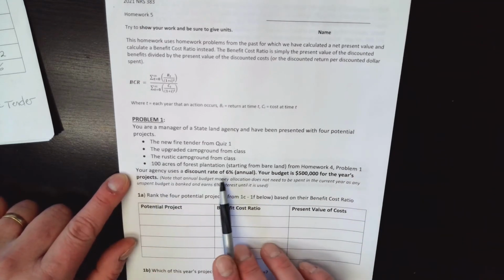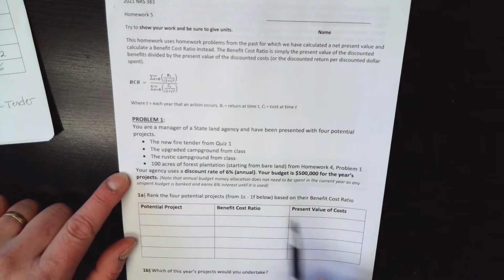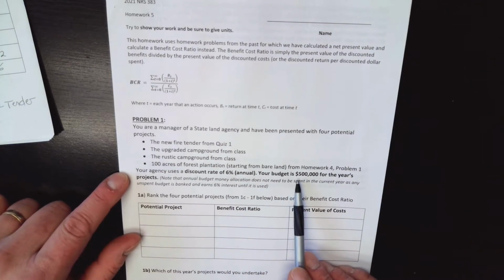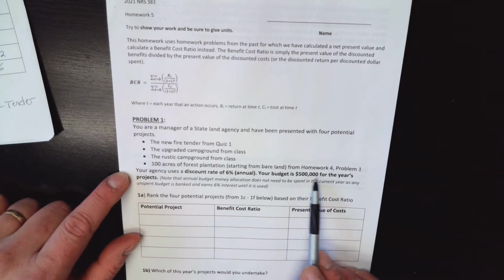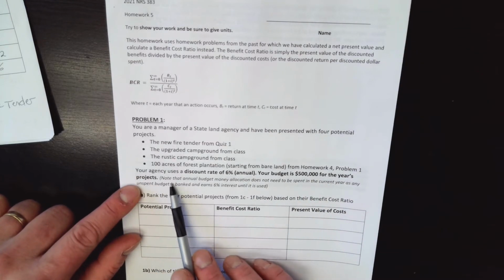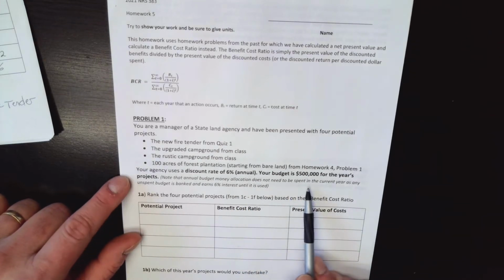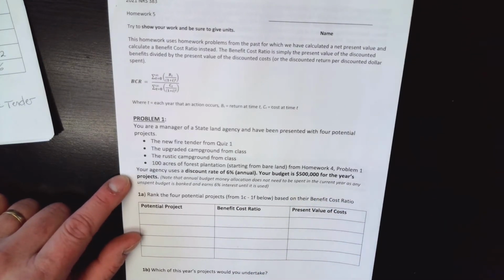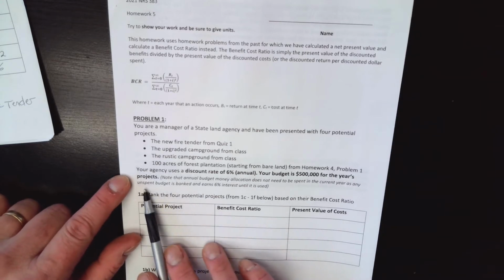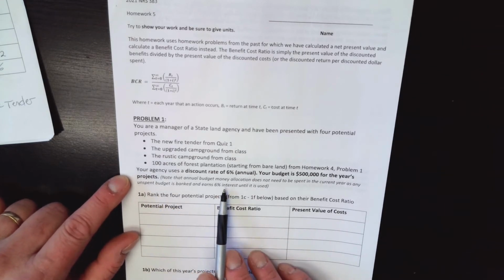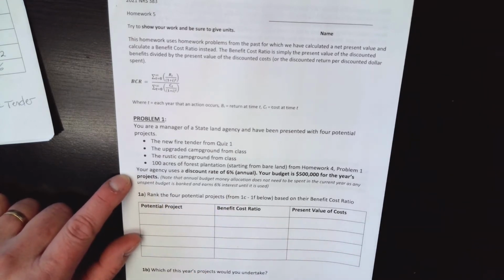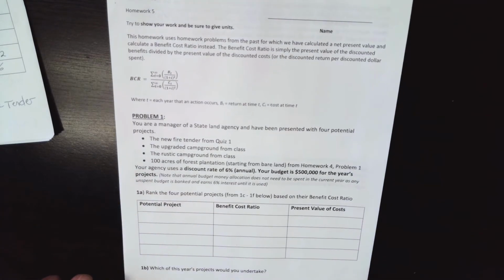Your agency uses a 6% discount rate, annual of course, and you have a budget in this case of $500,000 for the year's projects. Note that the annual budget money allocation does not need to be spent in the current year because we're talking about all these discount things. You can put it in the bank and earn the 6%. So we can put that money towards projects that we have in the future.